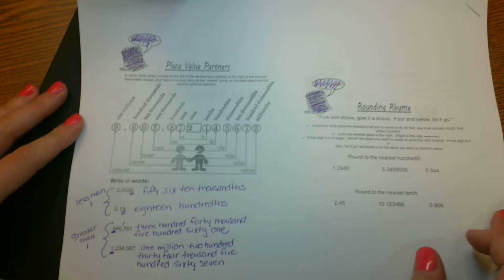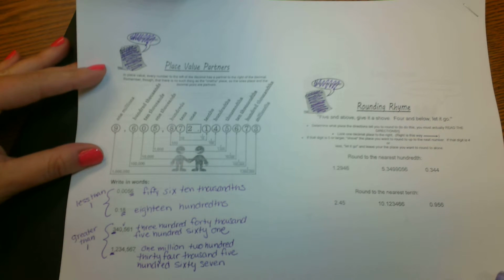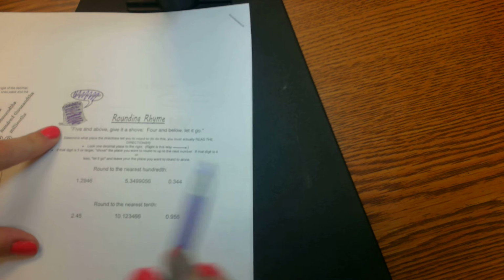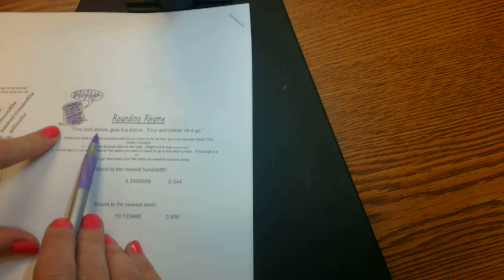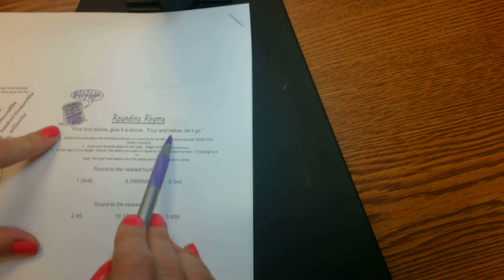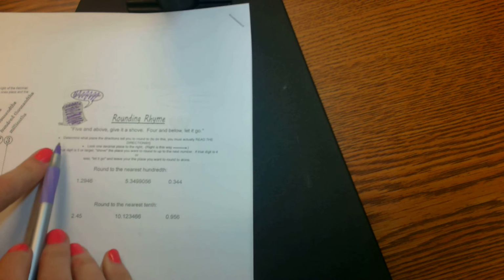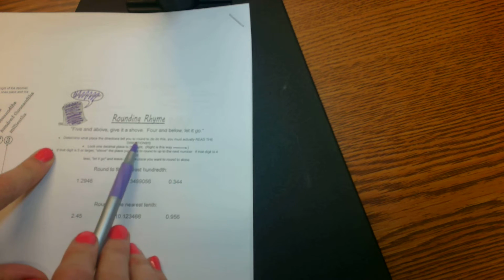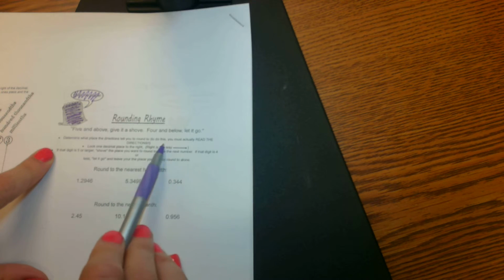Okay. Part 2 of today's notes, and probably the more important part, is about rounding. So let's look over here at this side on rounding. We have a little rounding rhyme. It says 5 and above, give it a shove. 4 and below, let it go. So the rules are determine what place the directions tell you to round to. To do this, you must actually read the directions. You have to read directions.